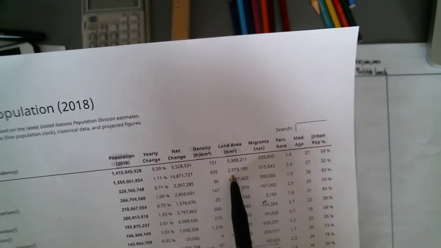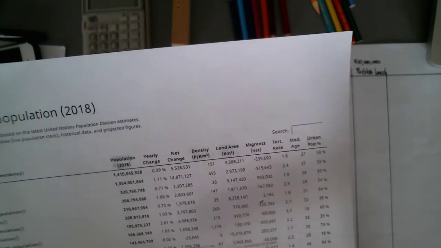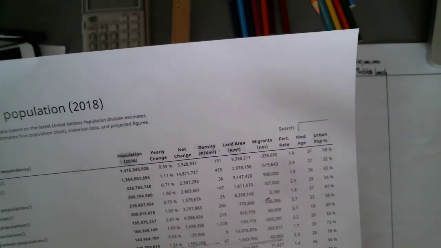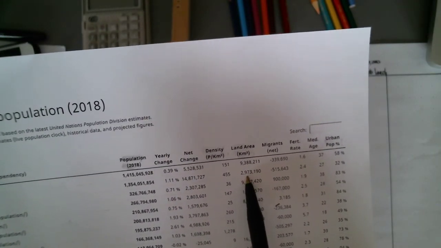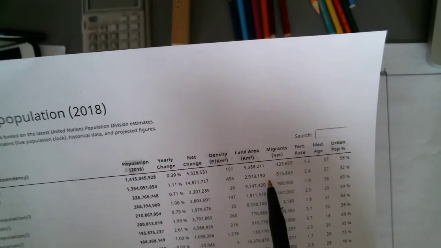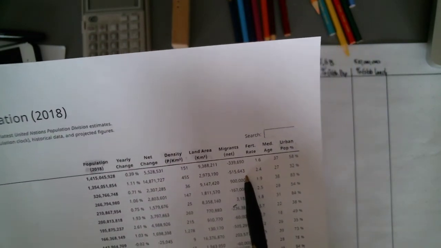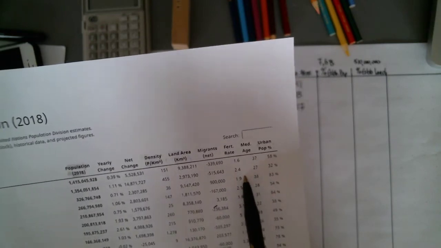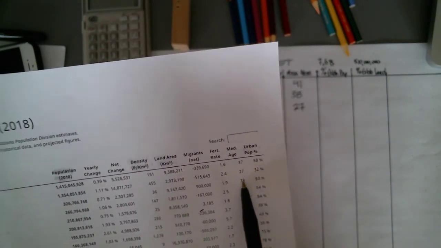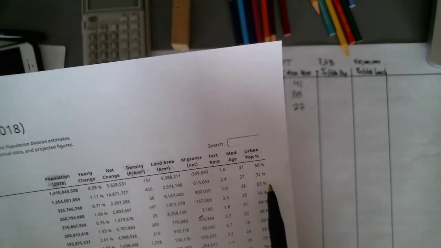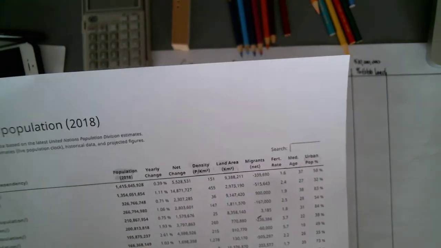Land area. Now, this is not geographic area of countries. You're going to be really surprised with who has the most land area. So right here, India has 2,973,000. We're going to round that to 3 million kilometers squared. As we go across, the next thing you're going to need is the median age. In India it is 27. Urban population is 32%. So these are the main things that you're going to be collecting.